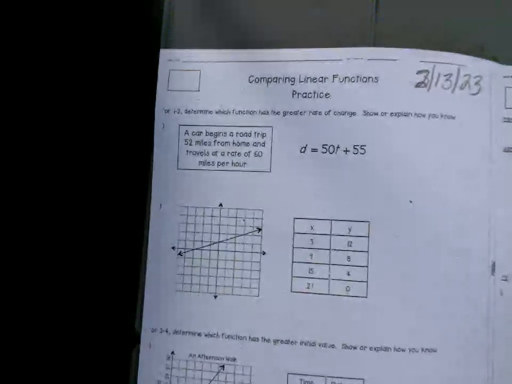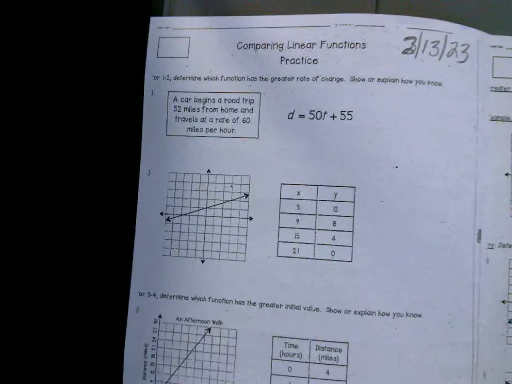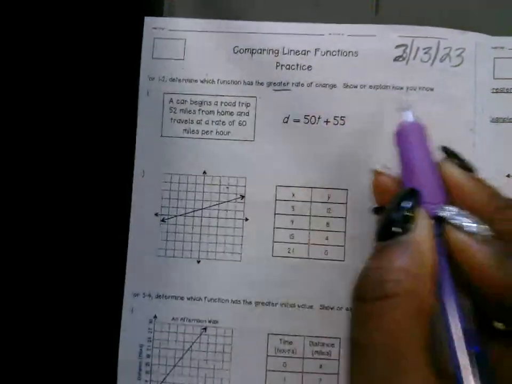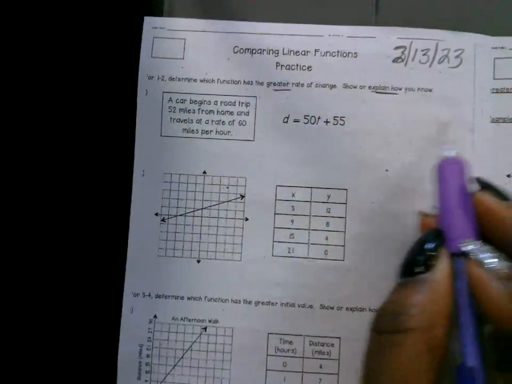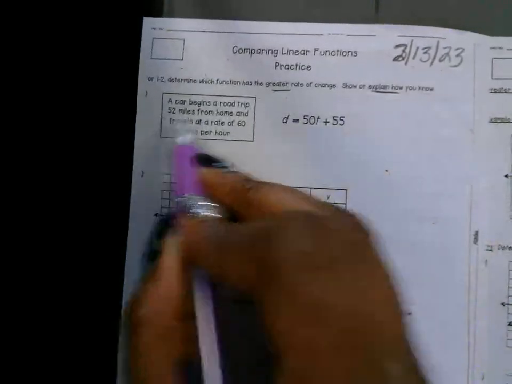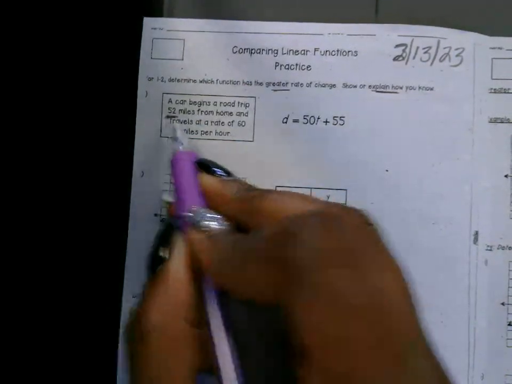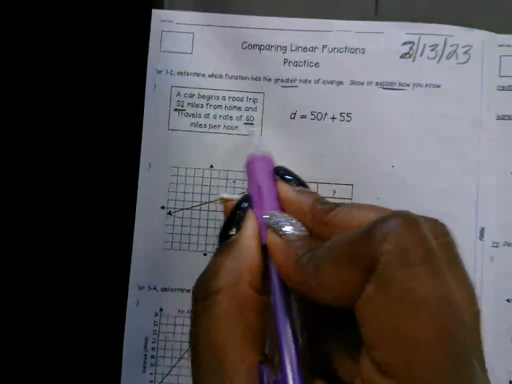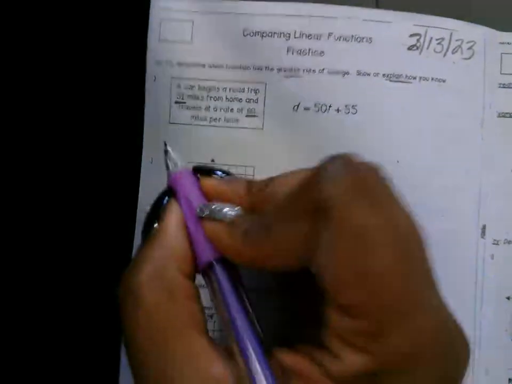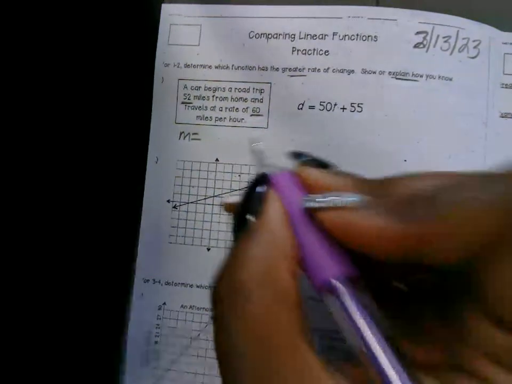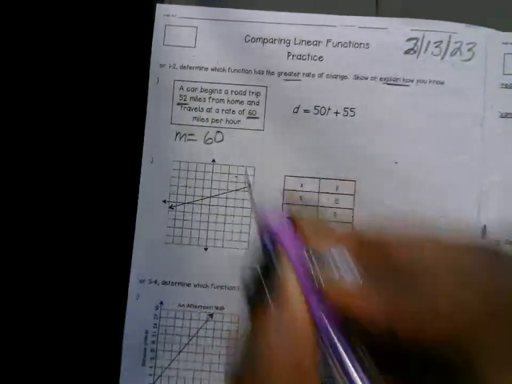All right, so now we're comparing functions. We're going to start with comparing the slopes. All right, so let's look at these two right here. We're going to circle the one that is greater, and then we're going to explain how and why it's greater out here. So let's look at this scenario. A car begins a road trip, begins at 52 miles from home, okay? And travels at a rate of 60 miles per hour. Which one of those numbers is going to be the slope? 60. M here is 60 miles per hour.